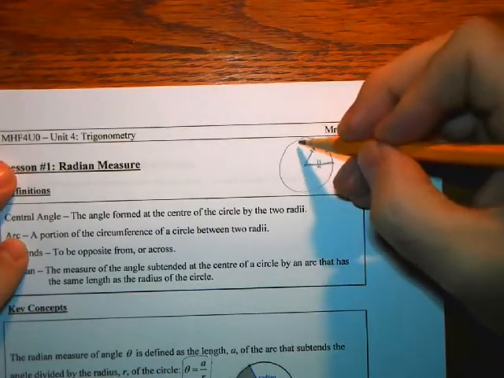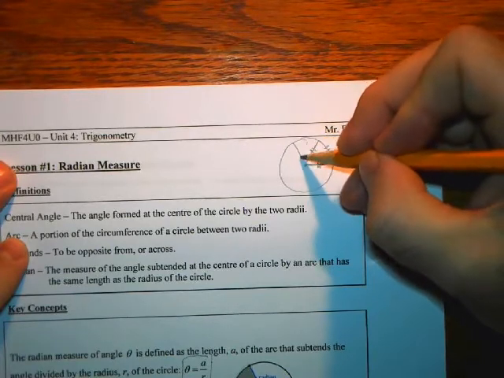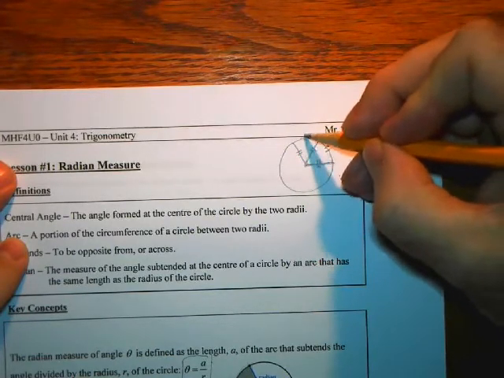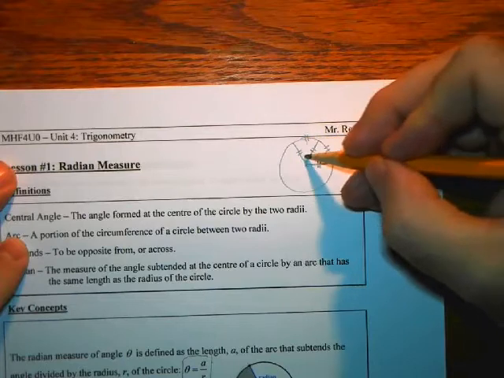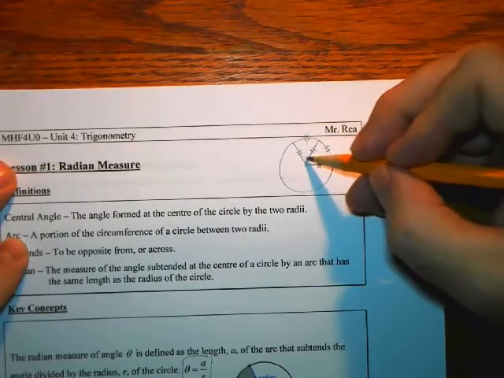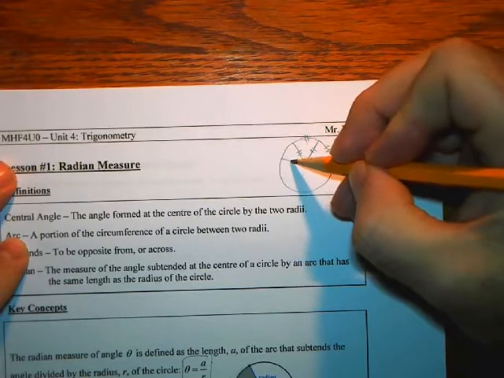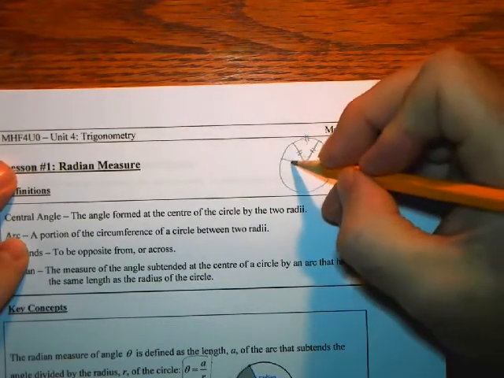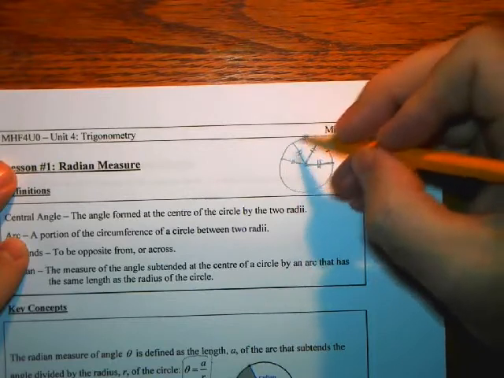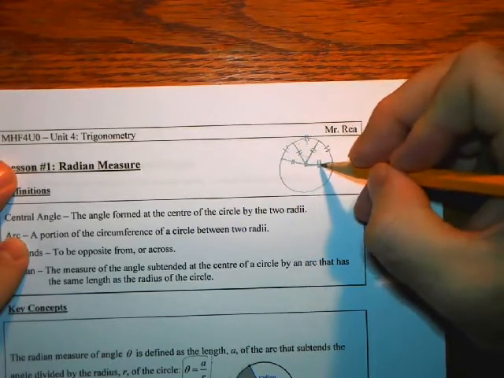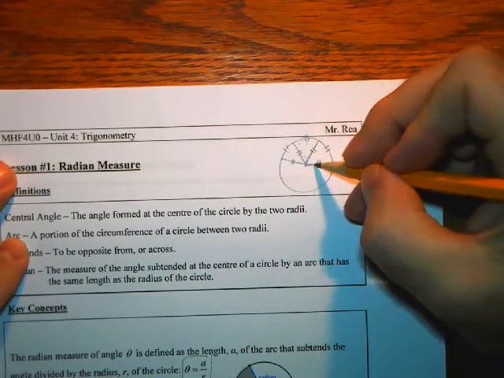radian. If I add another one here, exactly the same. That's the same as that. That's 2 radians. So that angle measurement would be 2 radians. And one more over here. Now this is obviously not perfect, but that would be the third one. So that measure from there to there would be 3 radians.